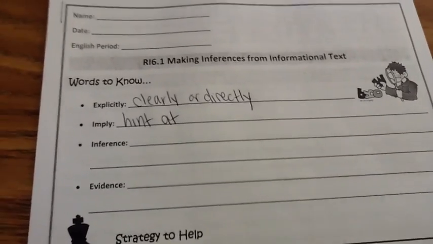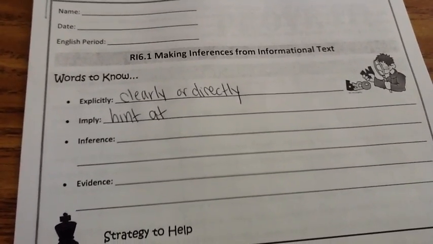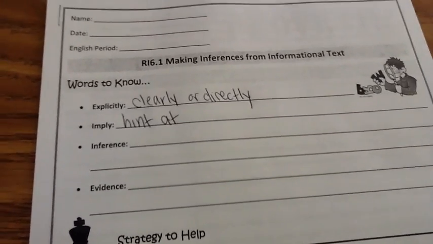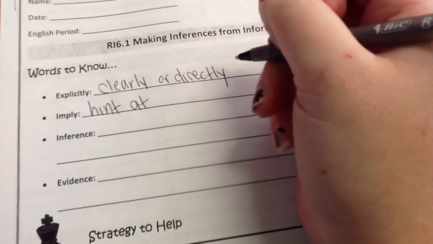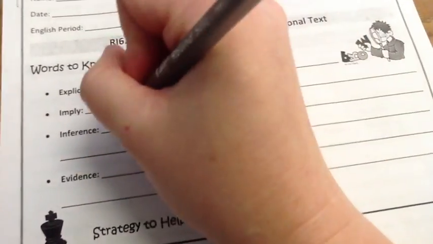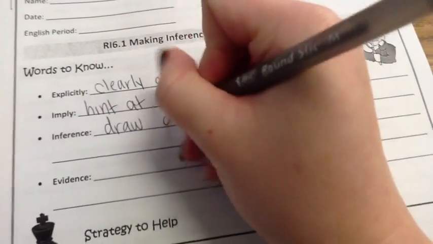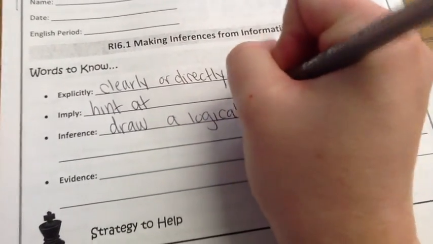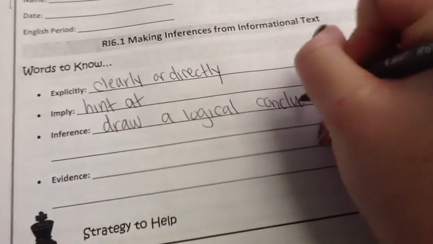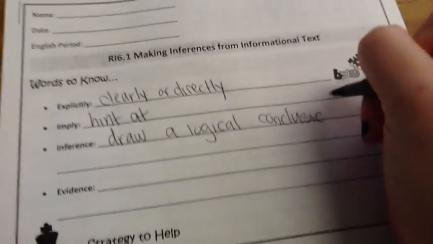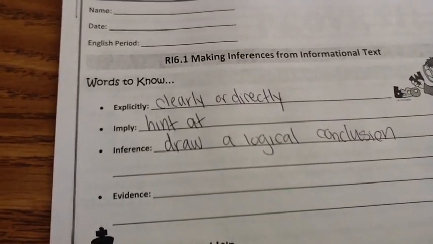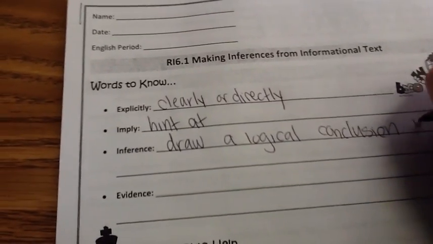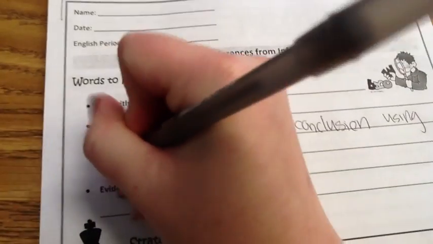Our next word is the most essential word for today's lesson, and that is the word inference. An inference is when you draw a logical conclusion using information. So we're going to write that. Draw a logical conclusion using evidence.